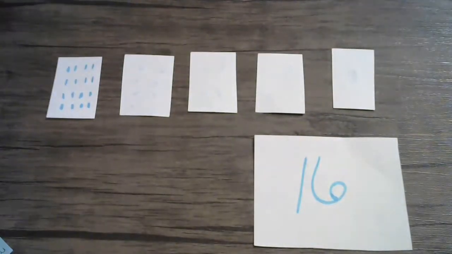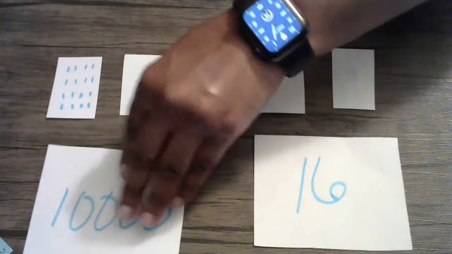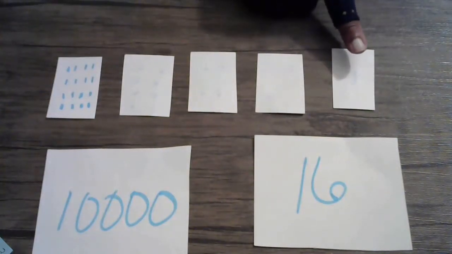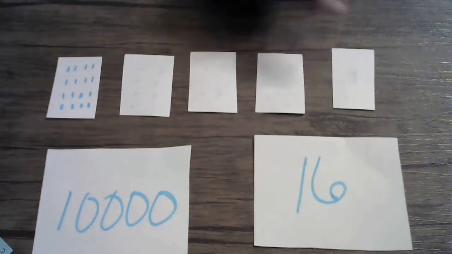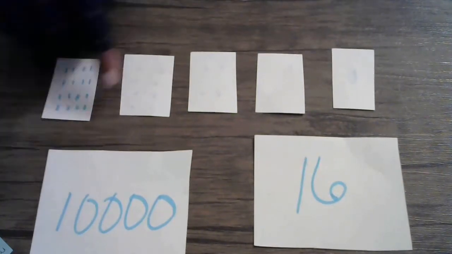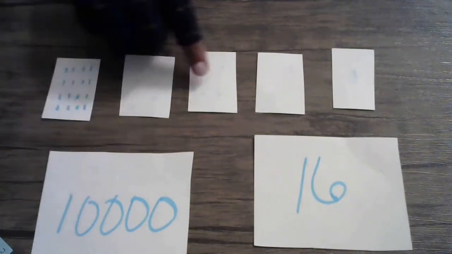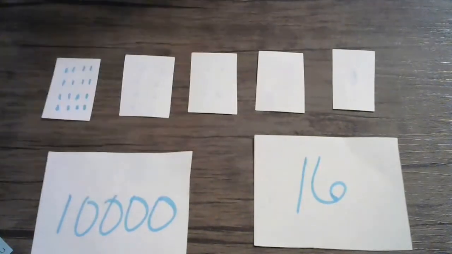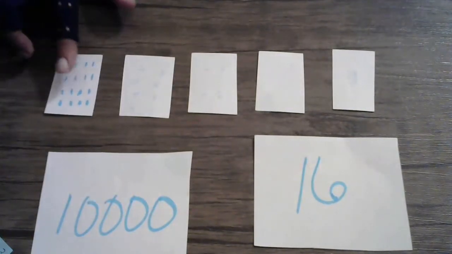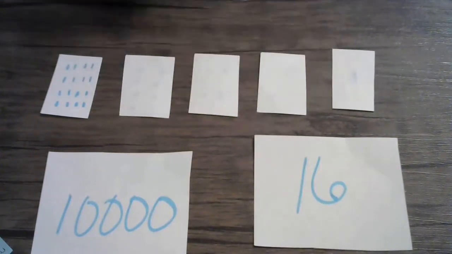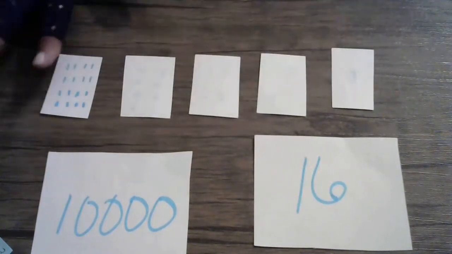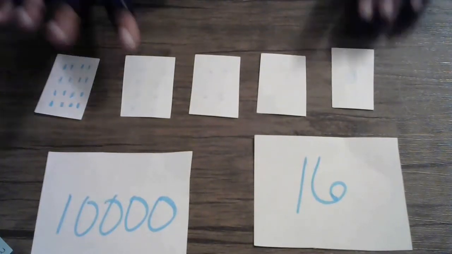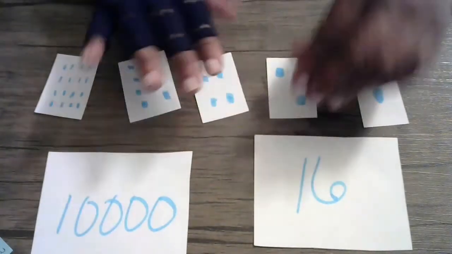So our binary for 16 again is matching. 1, 0, 0, 0, 0. Okay, so again, this being 16 and then all of the following being turned over turns those to zeros and turns that one to 1. So remember, binary is only in zeros and ones. So let's try another number.